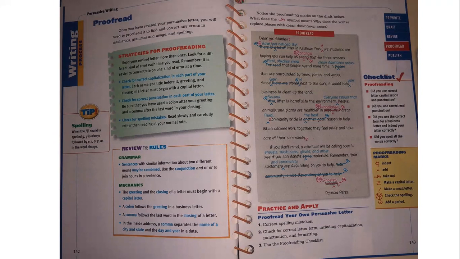Remember, it is easier to concentrate on one kind of error at a time. All right, so first we're going to read it and check for capitalization in each part of the letter. Check for each name and title before it, the greeting, closing of a letter, all of this must begin with a capital letter, of course, proper nouns. Next, we're going to read it again, and this time we're checking for punctuation. All right, be sure you have used a colon after your greeting and a comma after the last word in your closing. And finally, check for spelling mistakes.